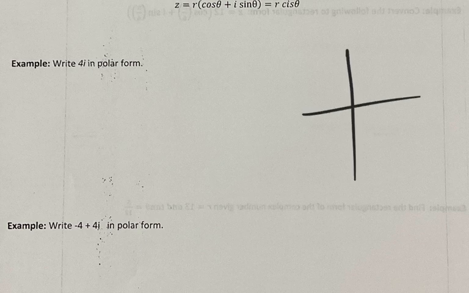So if you think about this, 4i would graph where? It would be on the imaginary axis at 4. So what's the distance from here to here? That's on the imaginary axis, it's 4. So this is my modulus. It's 4. So this is 4. Which one's the imaginary part?